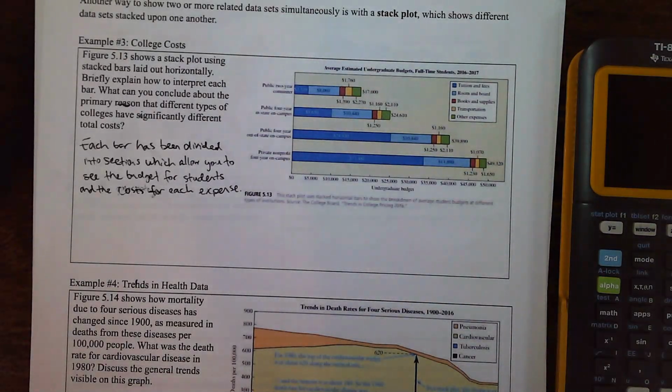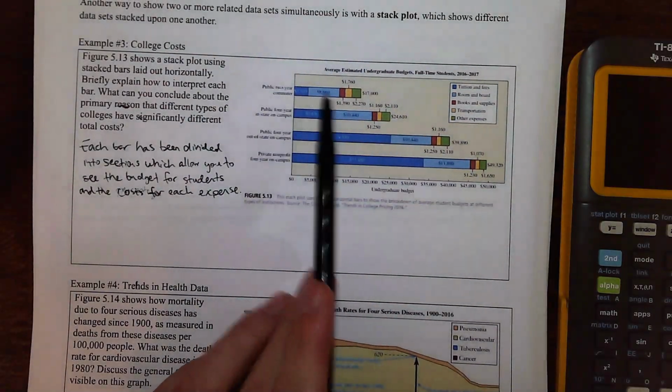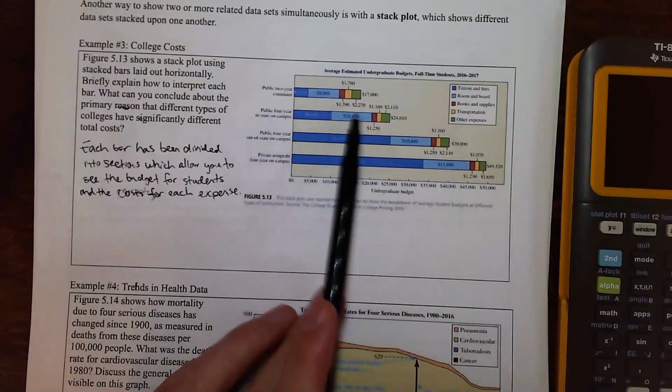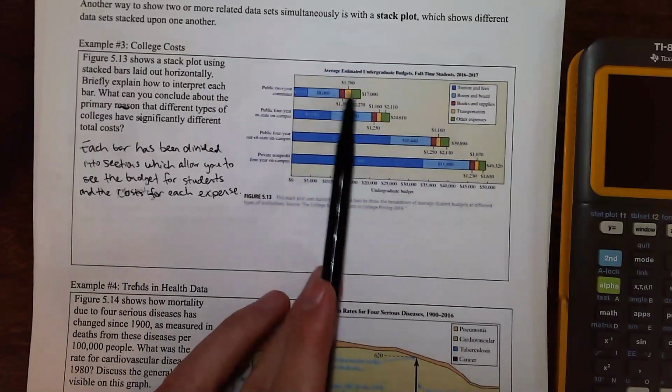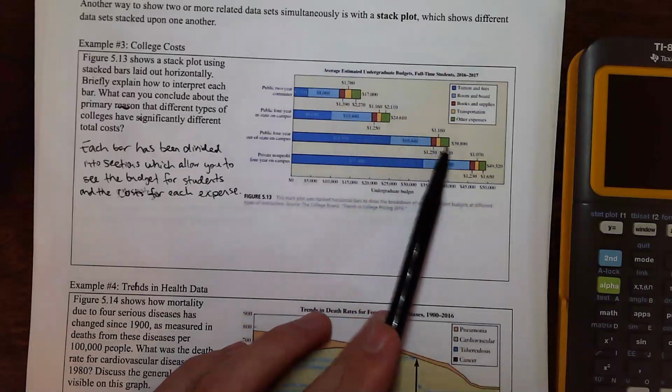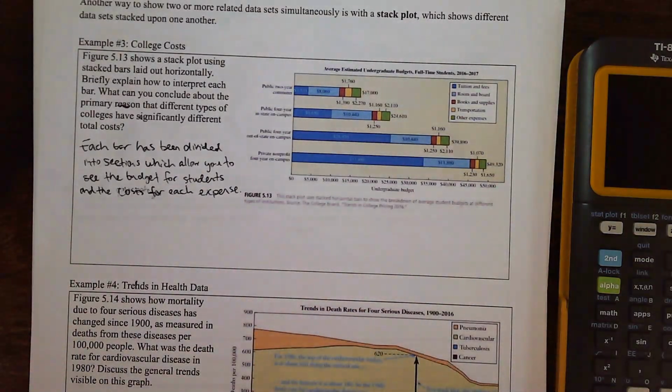And so, what can you conclude about the primary reasons different kinds of colleges have different costs? The primary reason comes from the difference. You see how, when we look at this, it looks like room and board is very similar. It looks like these three, books and supplies, transportation, other expenses, are very similar.